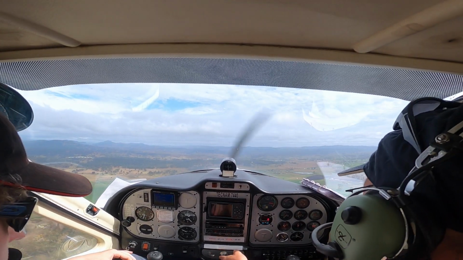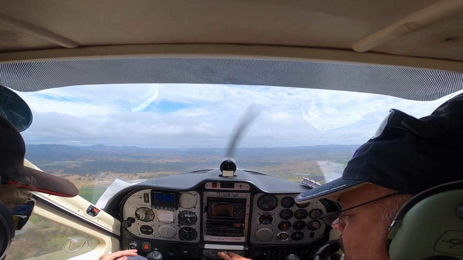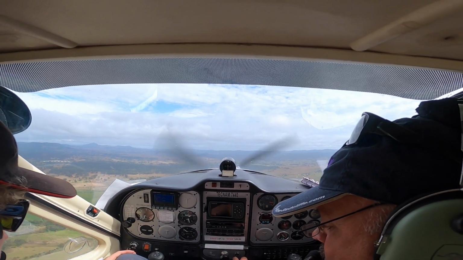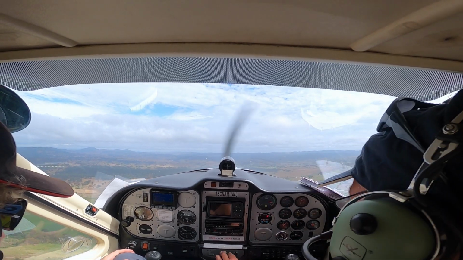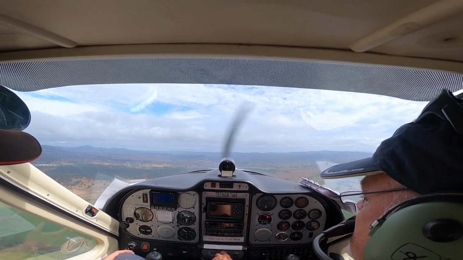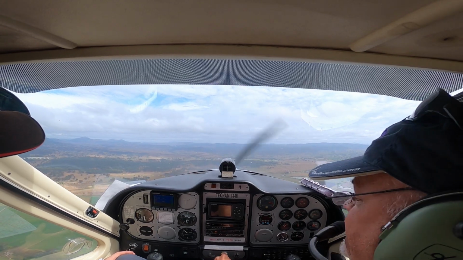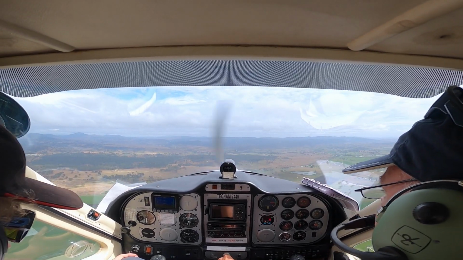Okay, what radio calls do we need to make? We need to make one for Corralbin and one for Boona. For traffic, that's the 172. Probably leave it about 1,500. Overhead port is 1,500 over water.